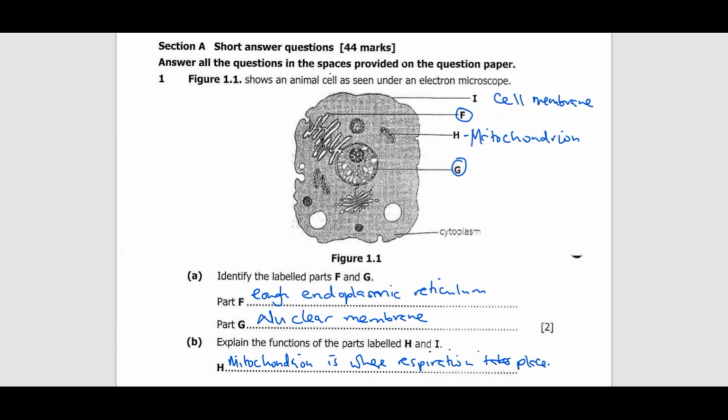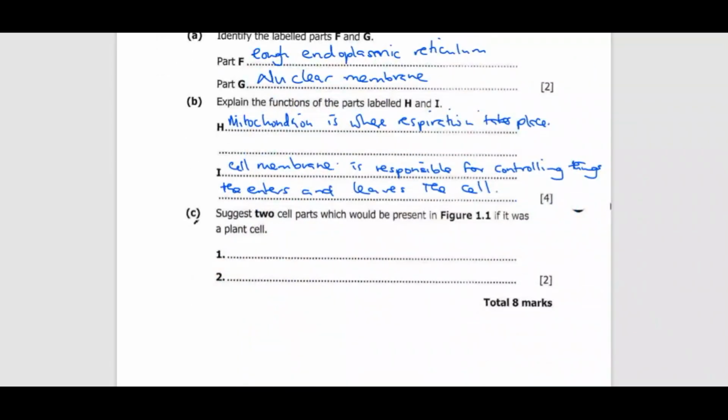Not only that, even chloroplast, which is responsible for photosynthesis. So those two are enough. The first one is the cell wall. The second one is chloroplast. Okay, let us move.